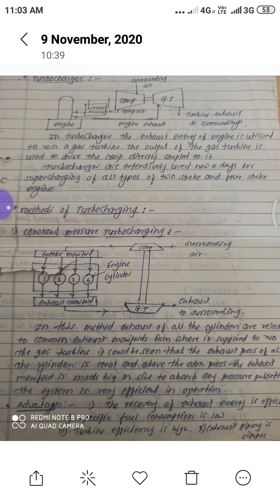The first one is constant pressure turbocharging. As the name indicates, in this method the exhaust gas pressure energy is utilized to run the gas turbine. See the diagram carefully. If there is a multi-cylinder engine, that is cylinders 1, 2, 3, 4, the exhaust of all these cylinders is combined in a common passage or pipeline, called the exhaust manifold.